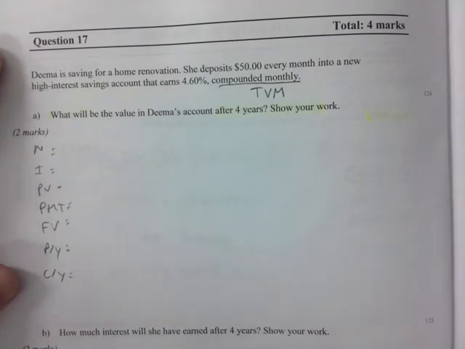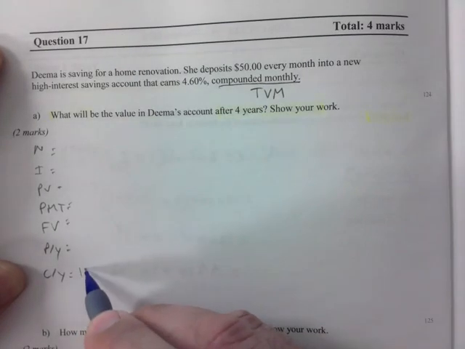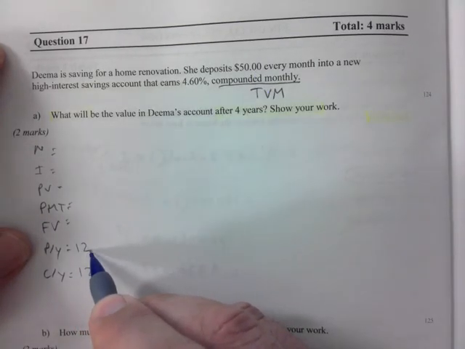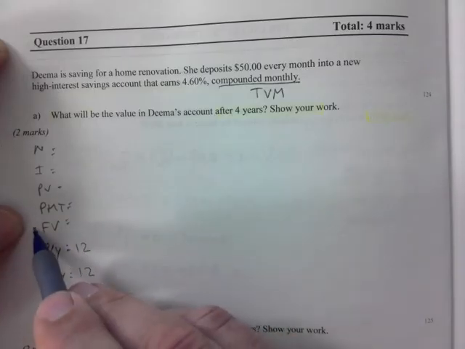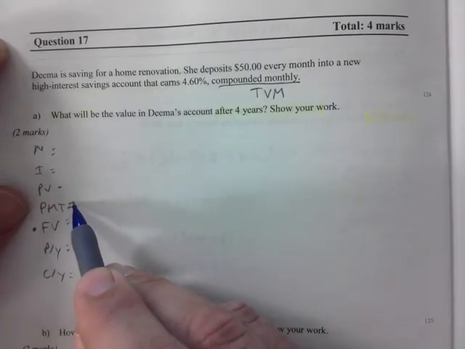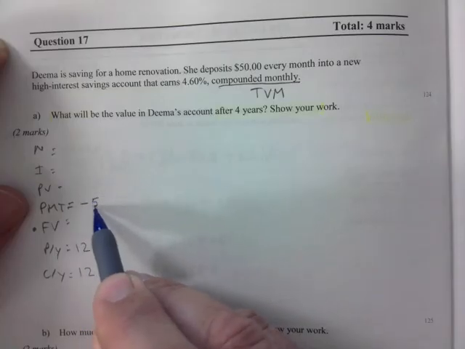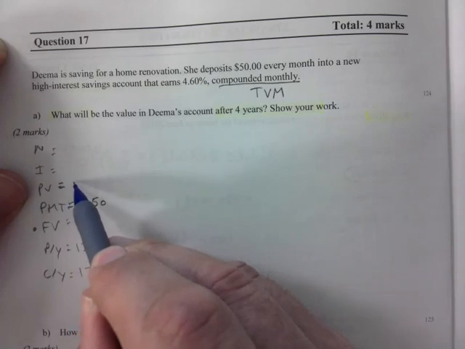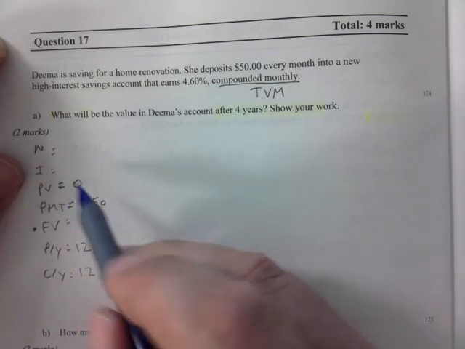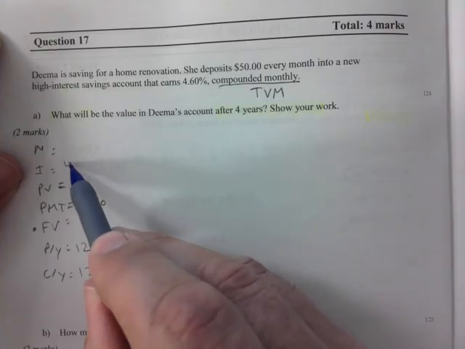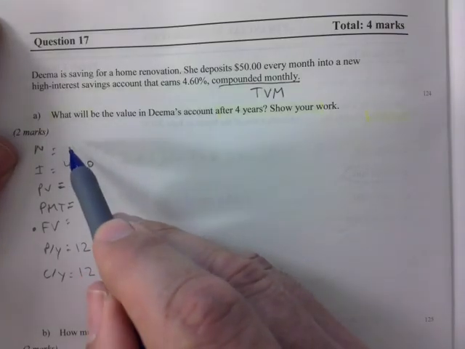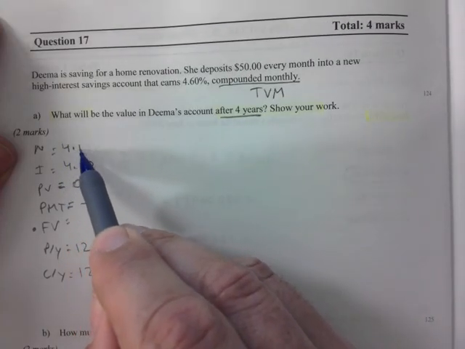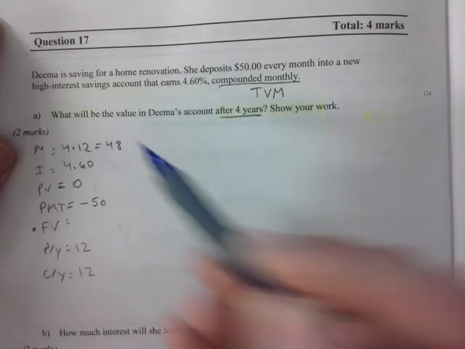Okay, and so compounding, I'm going to start with that. And we're also putting $50 every month. Final value is what we're going to figure out, the future value. The payment is -50 because you're giving it to the bank. At present time, you have no large amount being deposited, so that's a 0. The rate is 4.60. And it says 4 years, so we go 4 times whatever PY is, that's 48.